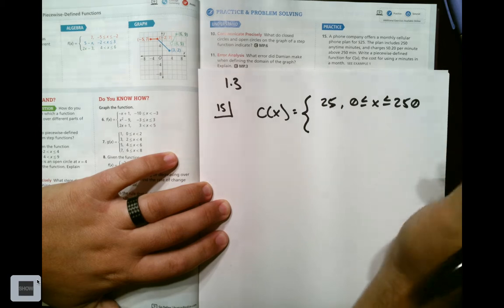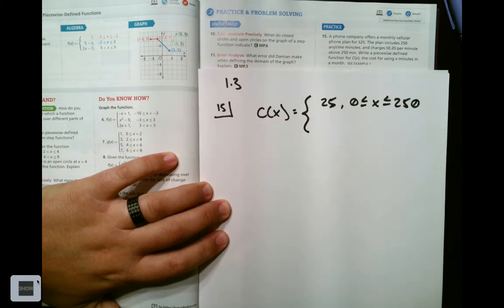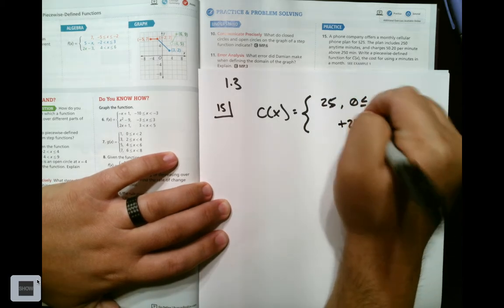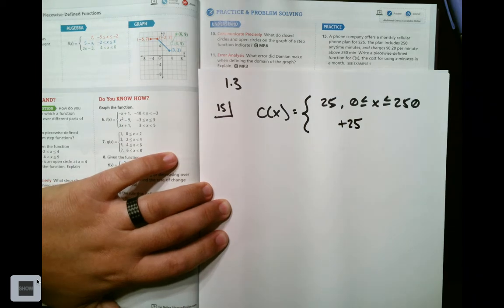So if I talk over 250 minutes, I'm already going to pay that $25 original plan fee, right? I've already paid that. I'm above and beyond that. So I need to make sure I include that in my equation because I've already paid that. This 20 cents that I'm paying per minute goes on top of that.